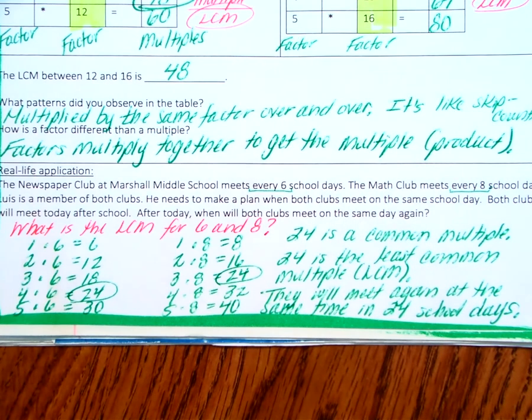They will meet again at the same time in 24 school days. They're still going to meet independently of each other every 6 and every 8, but they match up again in 24.